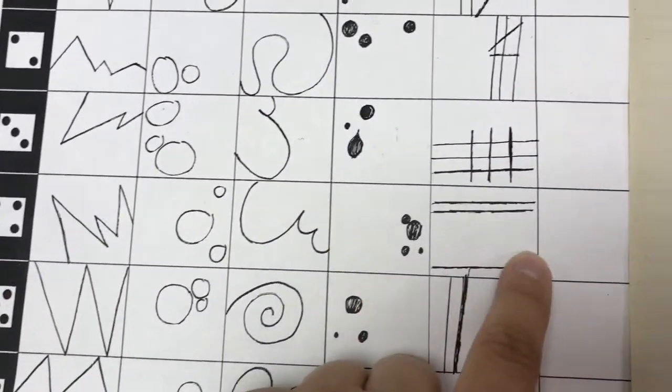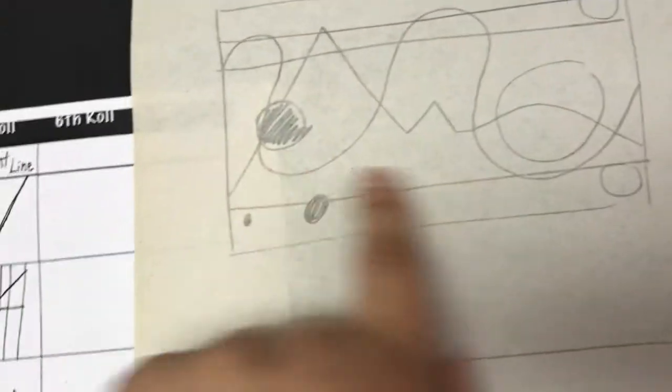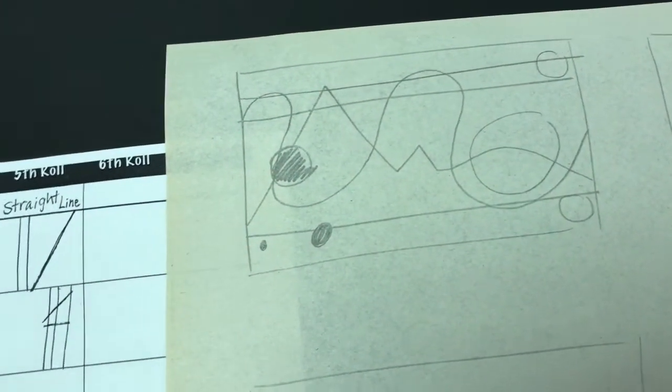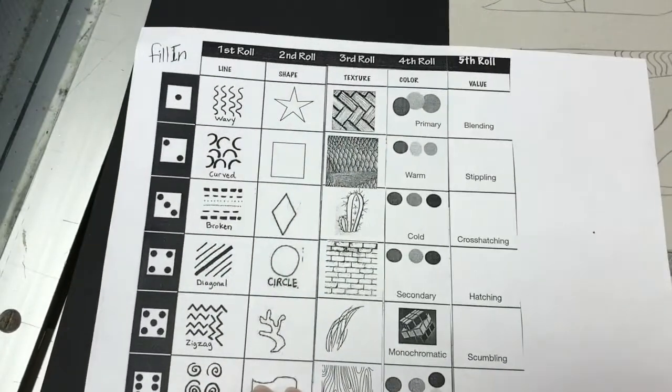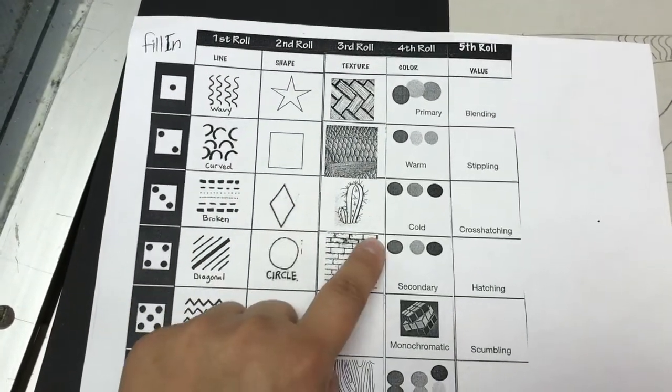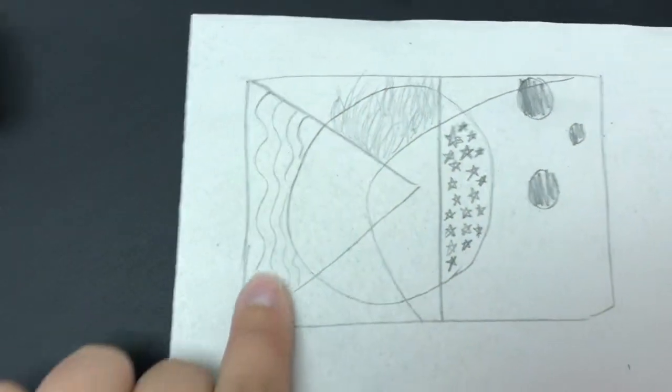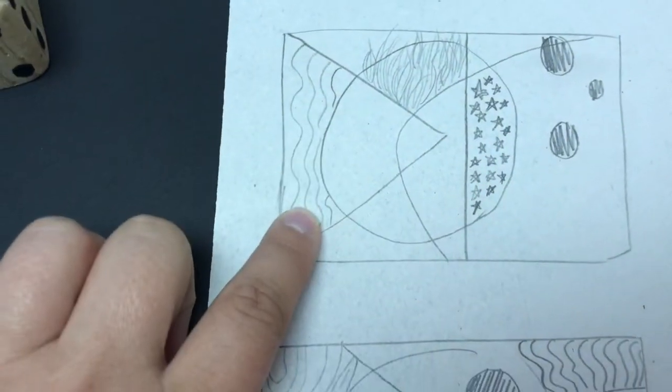Then I rolled a 4, so I drew in my parallel lines. You will do this for all 5 squares. Once you've rolled 5 times, you move on to a new square. Today we are focusing on line, shape, and texture when we're filling in our spaces. So if I rolled a 1, I fill in a small section of my drawing with just those wavy lines that are rolled in a 1.